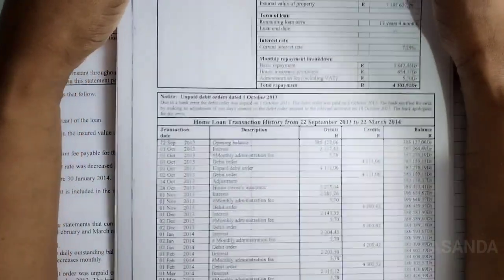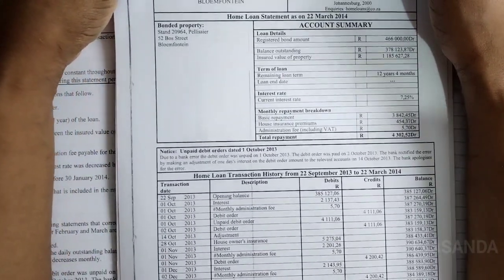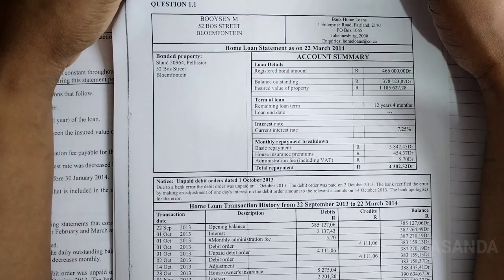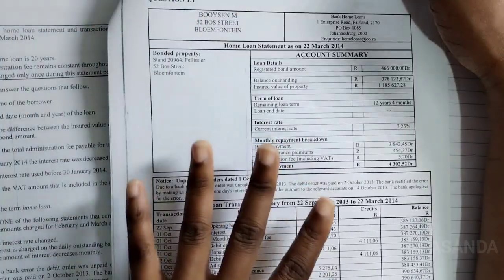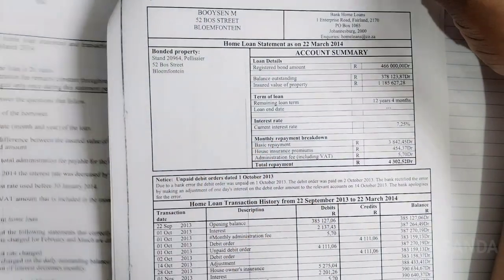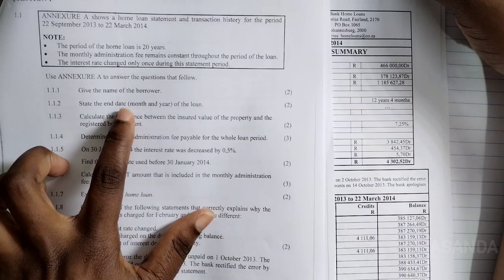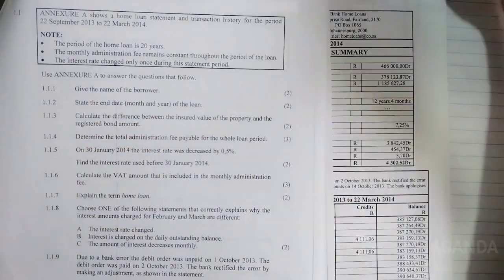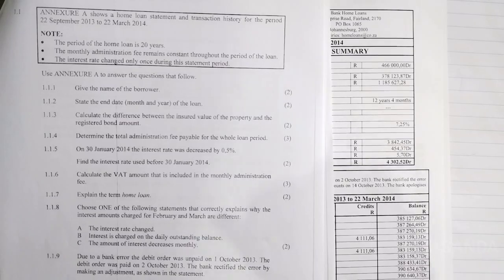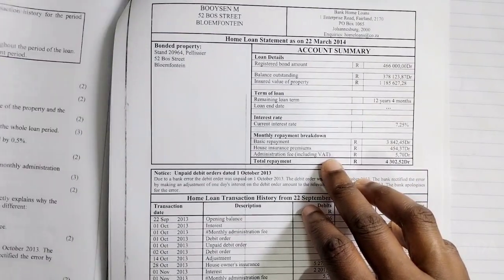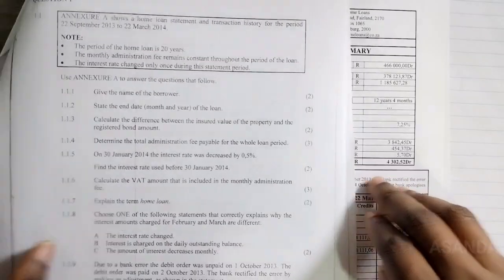Okay, so it's right here at the top. There we go. The name is Boyson M. That is the name of the borrower. And then the next question says, state the end date, month, and year of the loan. So now we have to figure out what is the end date, the month and year of the loan. We have to figure out when this person will make their last payment. Okay, so we have to check here.